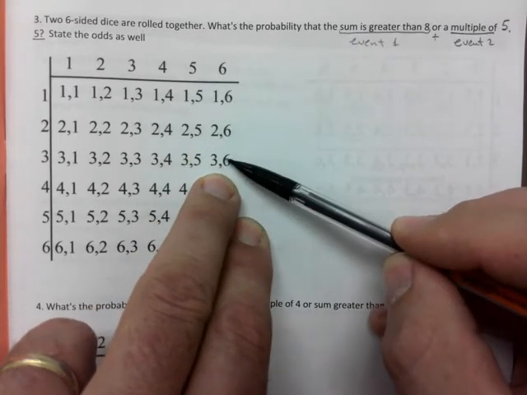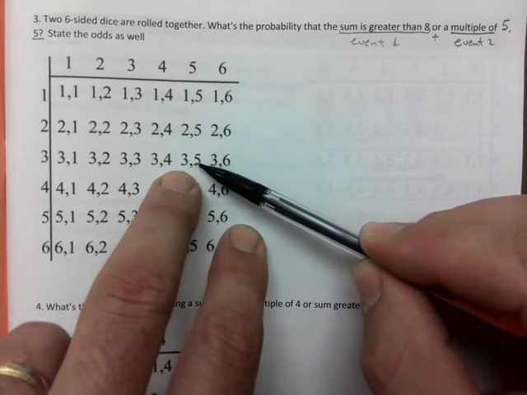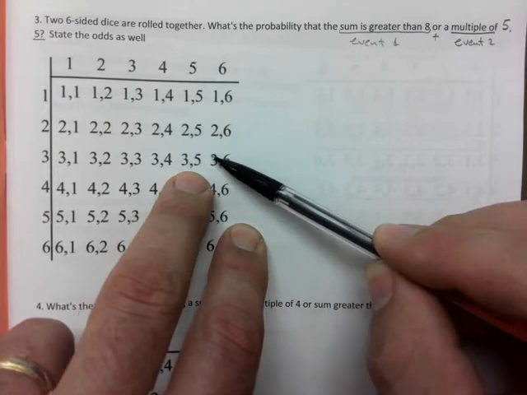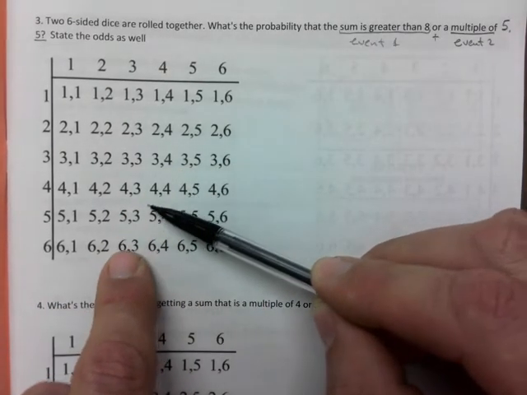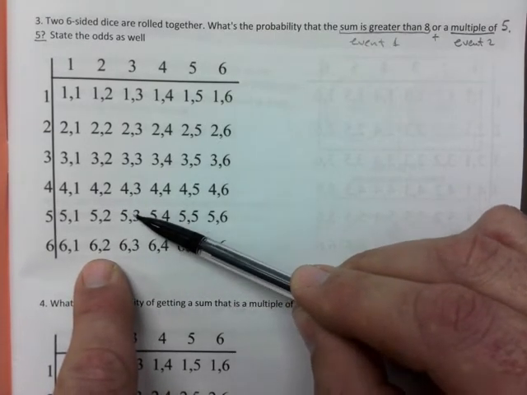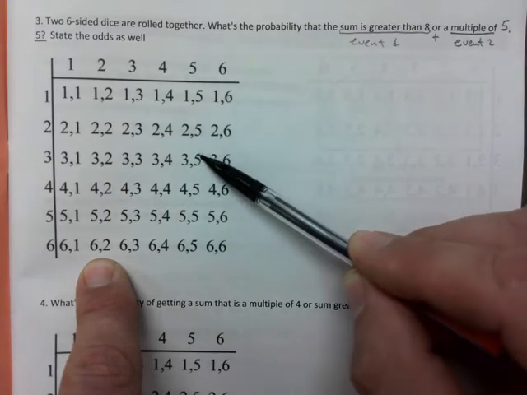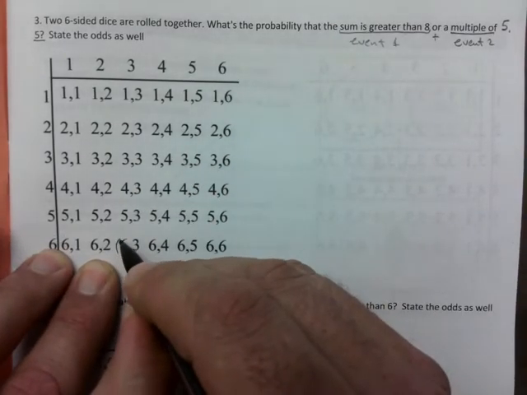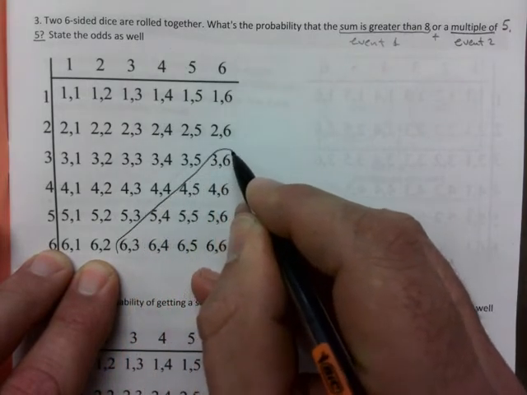So let's jump down. 3 and 6 is 9. This is 8, see? This is 5 and 3 is 8. This is 9. So if you look carefully, 6 and 2 is 8, 5 and 3 is 8, 4 and 4 is 8, 5 and 3 is 8, 6 and 2 is 8. So this is your 8 line. We want greater than 8, not greater than or equal to.